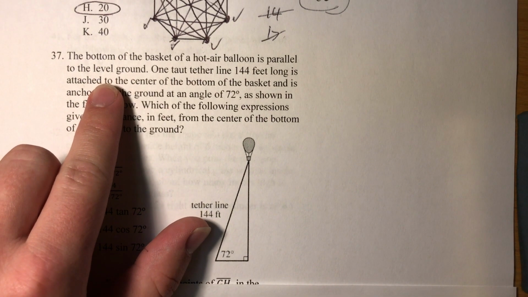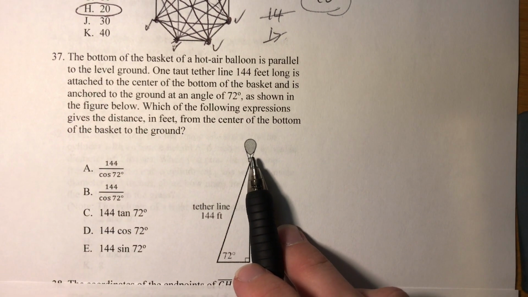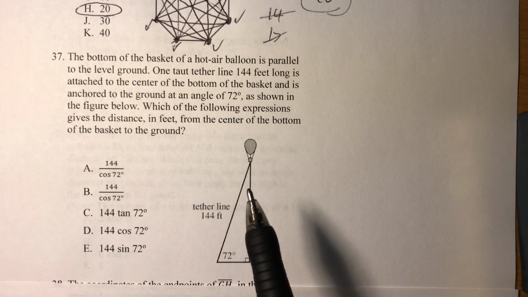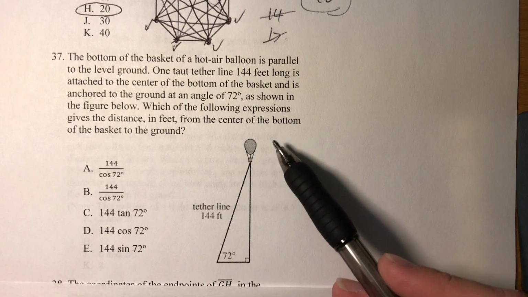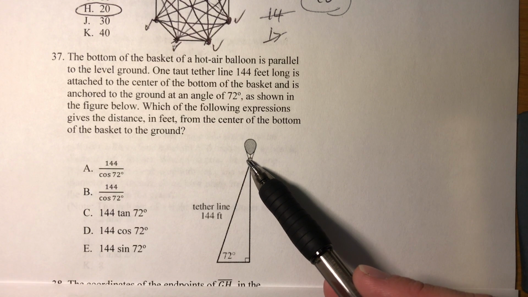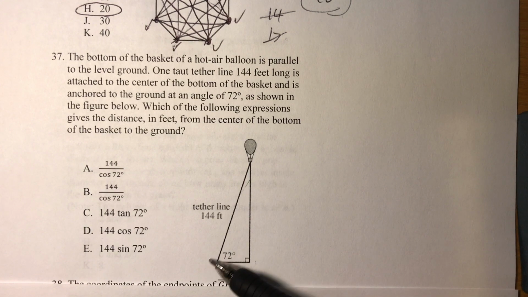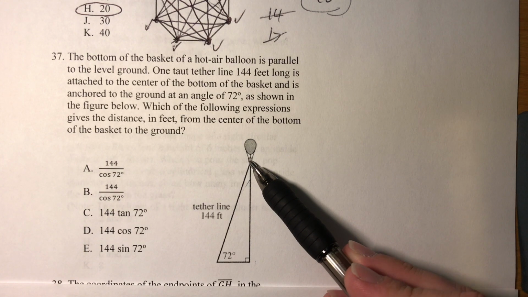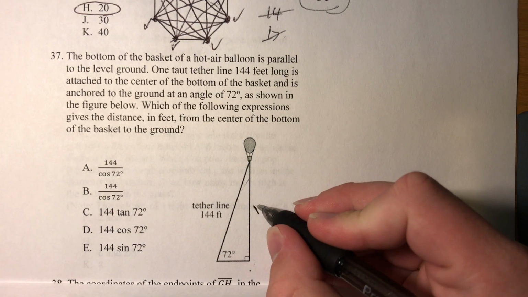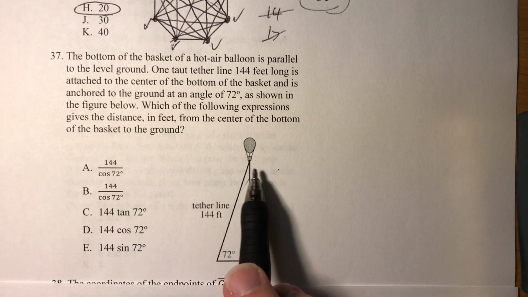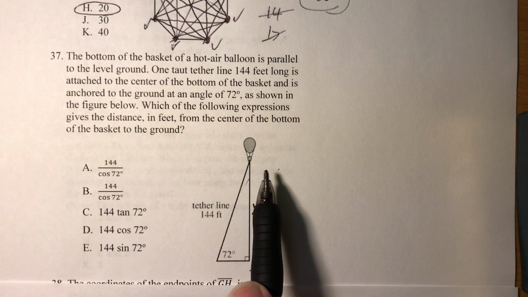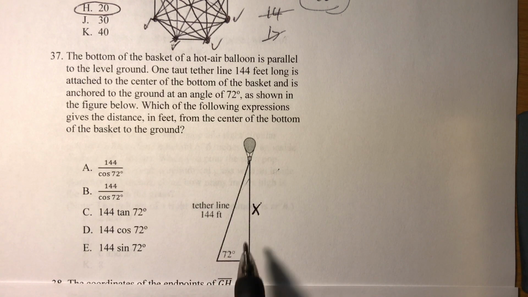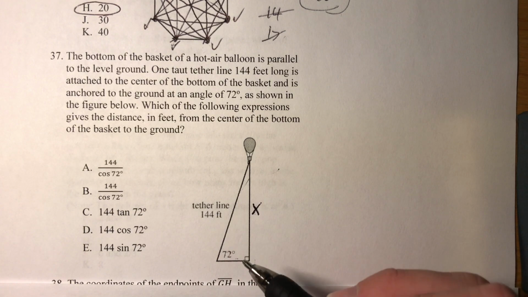The bottom of the basket of a hot air balloon is parallel to the level ground. One taut tether line, 144 feet long, is attached to the center of the bottom of the basket and is anchored to the ground at an angle of 72 degrees, as shown in the figure below. Which of the following expressions gives the distance in feet from the center of the bottom of the basket to the ground? So what we're looking for is x, that's half the battle. Does that make sense? We need to find an expression for x, given what we have.